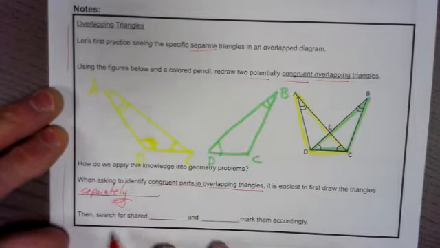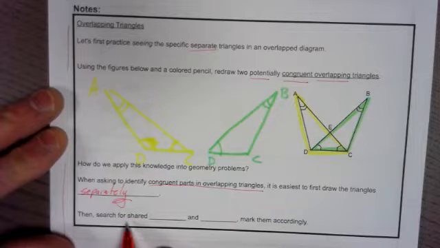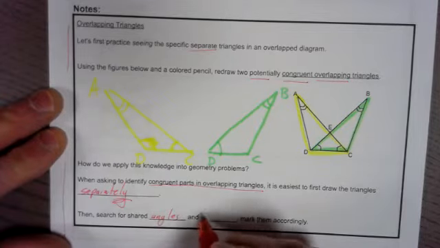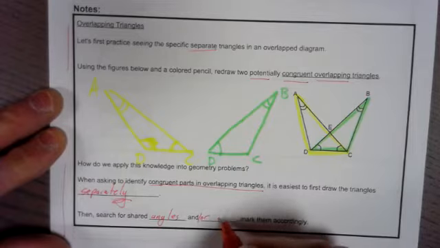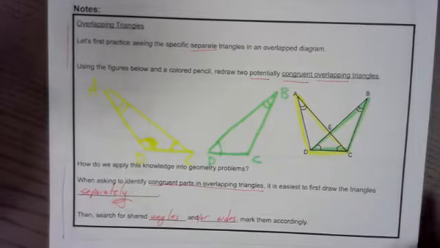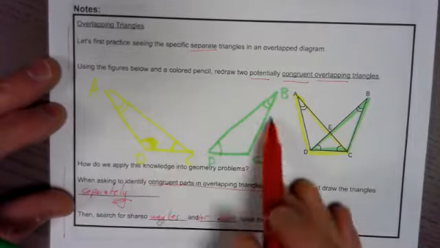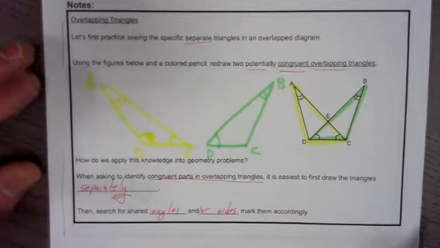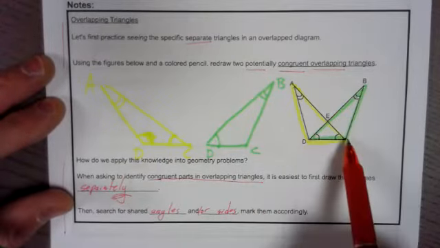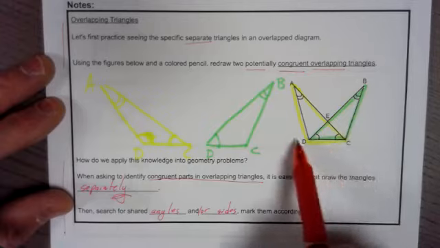So that's really important. Then what we're going to do is search for shared angles and or sides and mark them accordingly. So if we were to just peek at these 2 triangles up here, the shared angle and side. Well, what I'm looking for is what's both green and yellow.